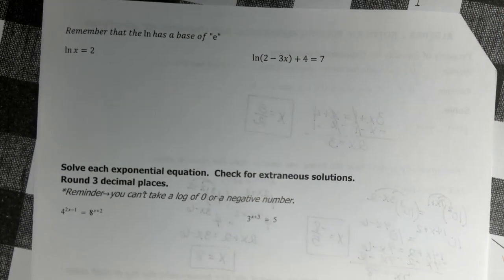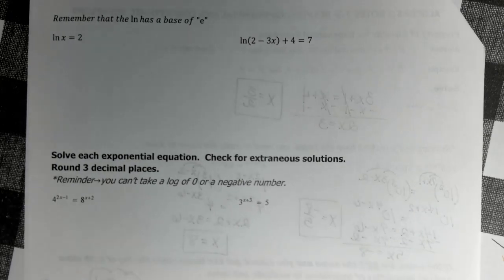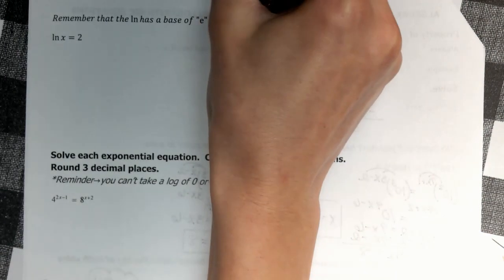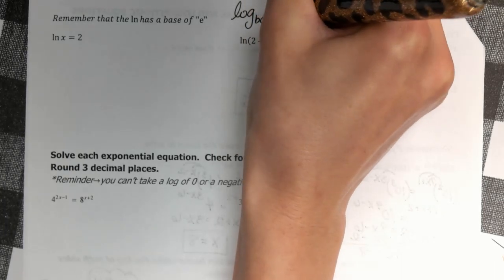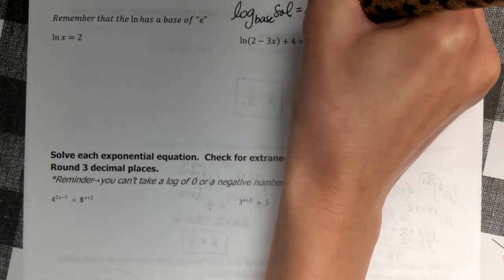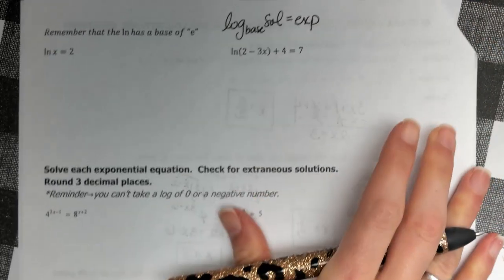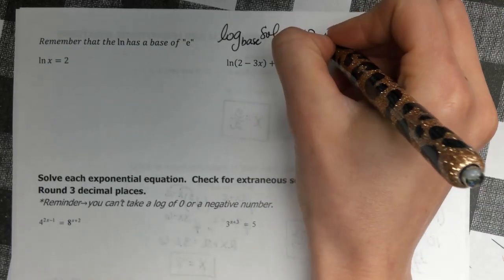All right, so now what if I give you the log or natural log? If I'm providing you the log or natural log, you want that isolated, then you're going to get it into exponential form, okay? So remember that your log is log base solution equals exponent, right? And so I can rewrite that.